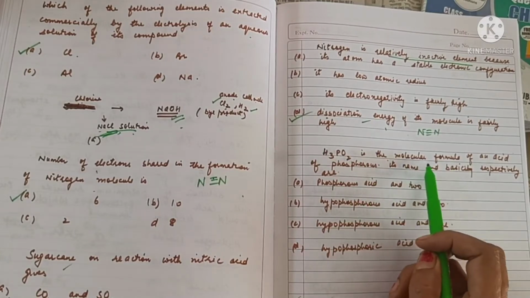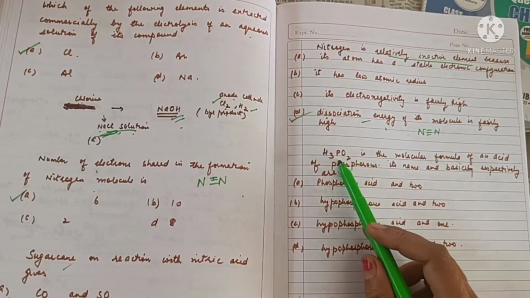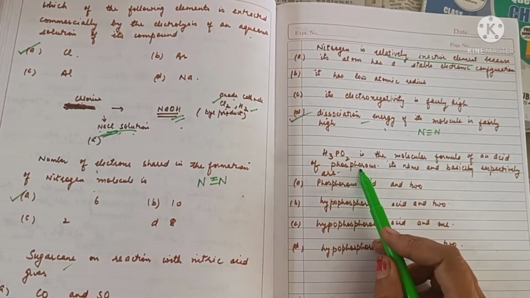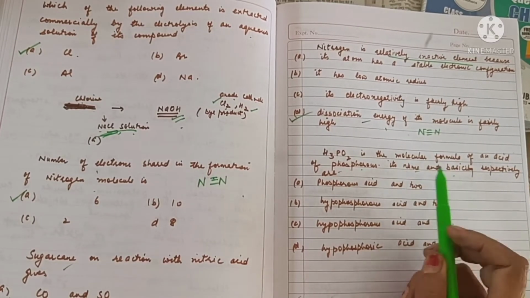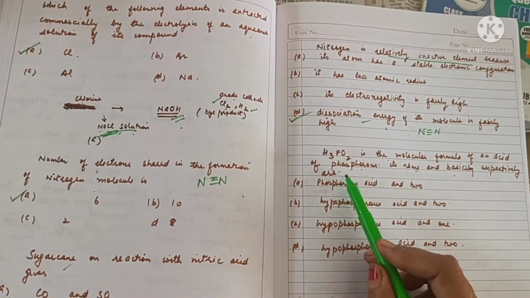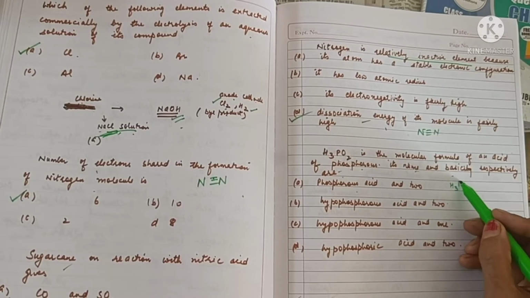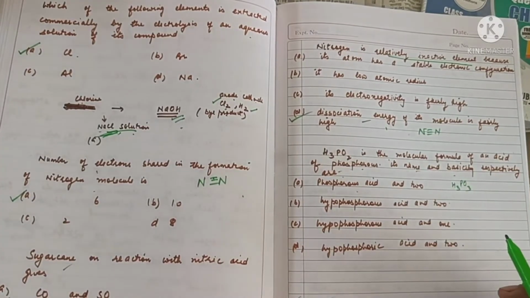Hypophosphorus acid, H3PO2, is the molecular formula of an acid of phosphorus. Its name and basicity respectively are phosphorus acid, no, phosphorus acid is H3PO3.